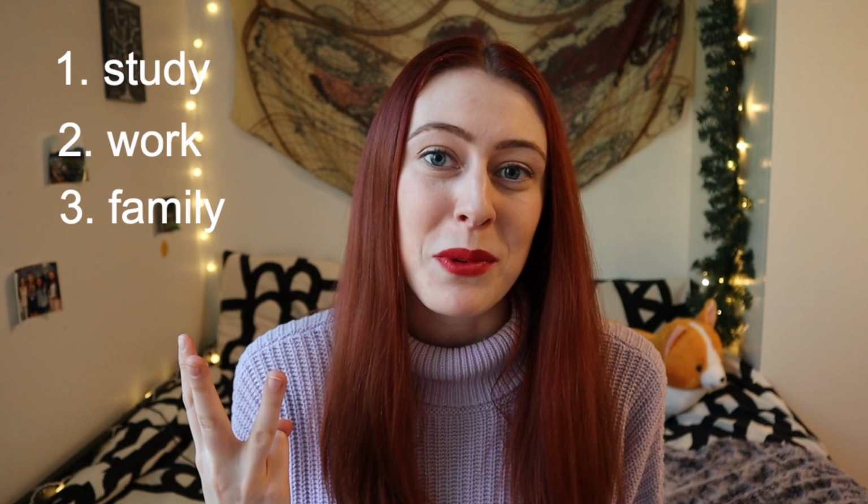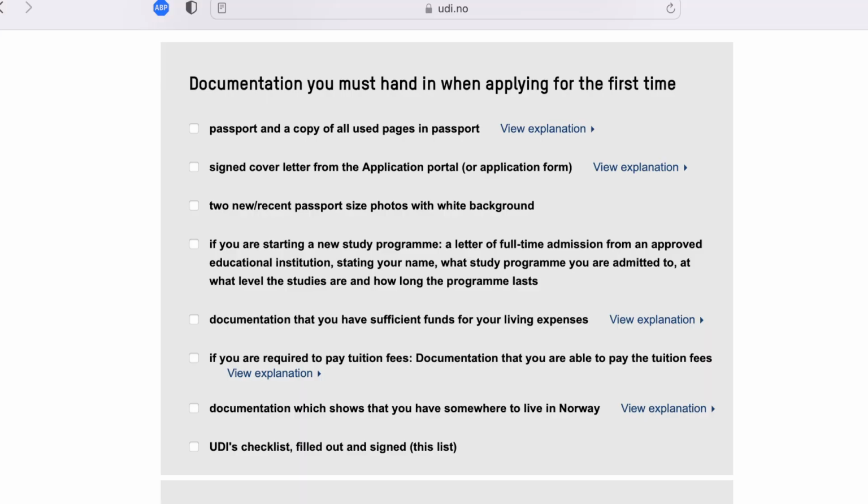The different types of visas are either study, work, or family related, and all have different types of requirements to receive them. For me though, I only needed to get a study visa. So I told the UDI system this, and it gave me a big list of documents that I needed to collect and then present to my nearest Norwegian embassy in the United States to formally apply for the visa.